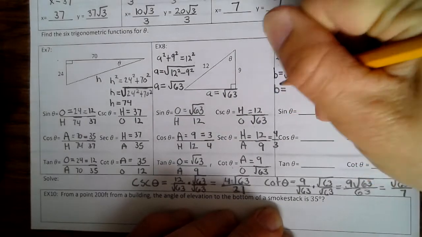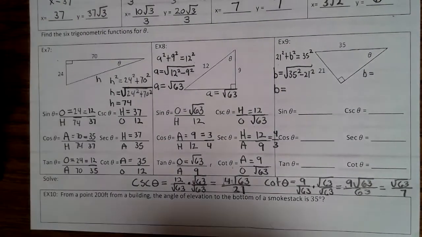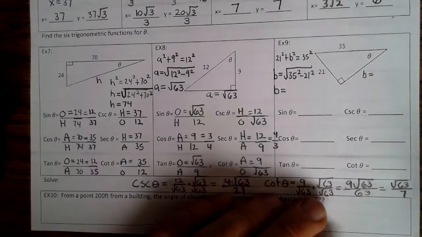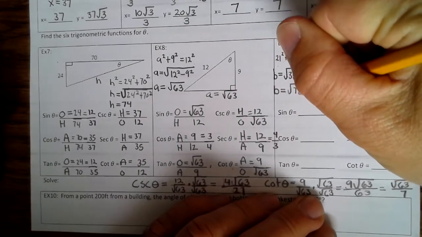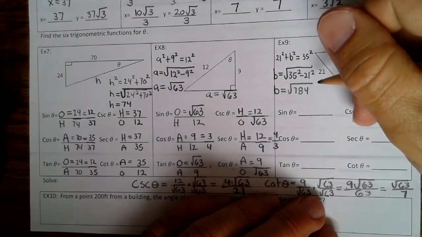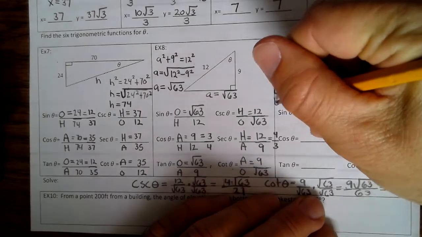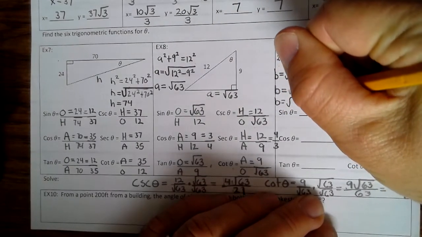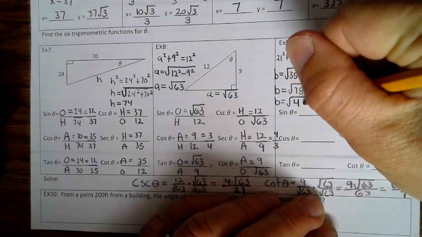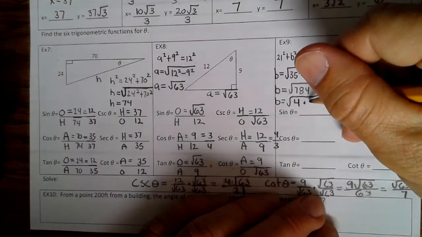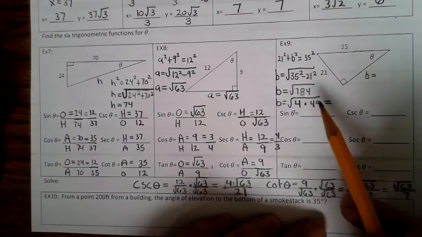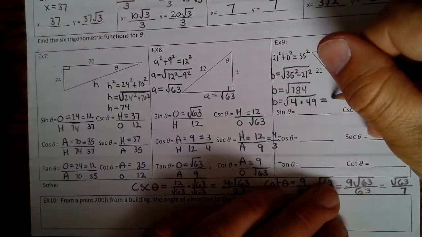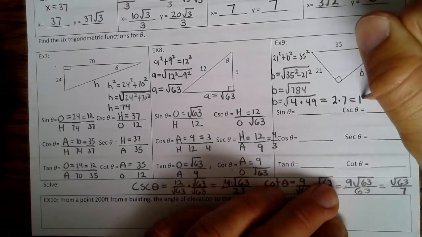So B equals the square root of 784, which we can write as the square root of 4 times 49. Well, the square root of 4 is 2. The square root of 49 is 7. So 2 times 7 equals 14.